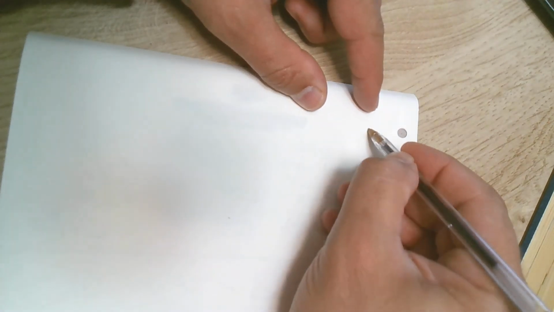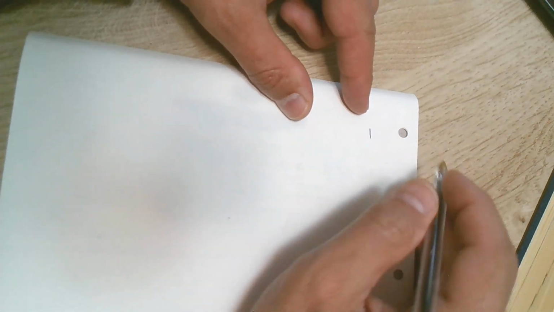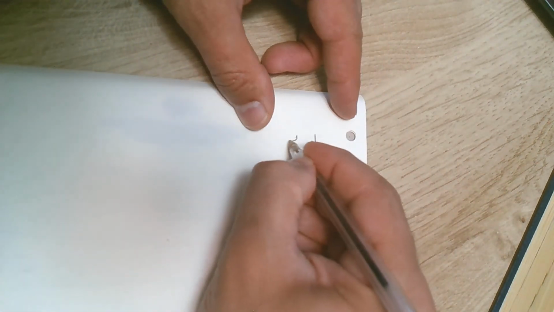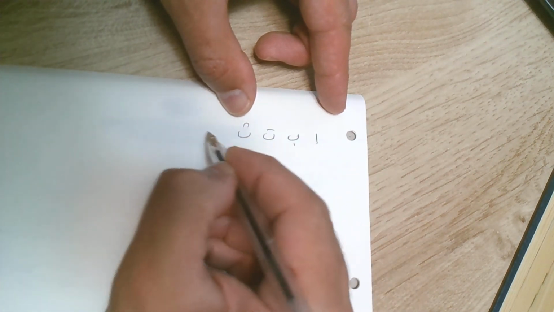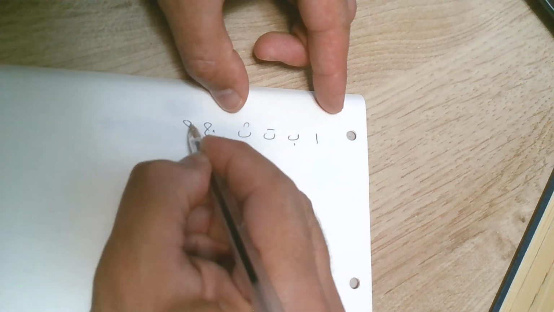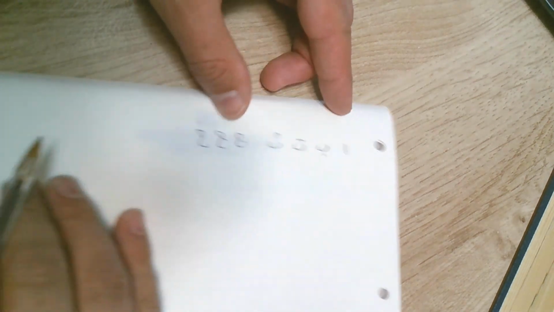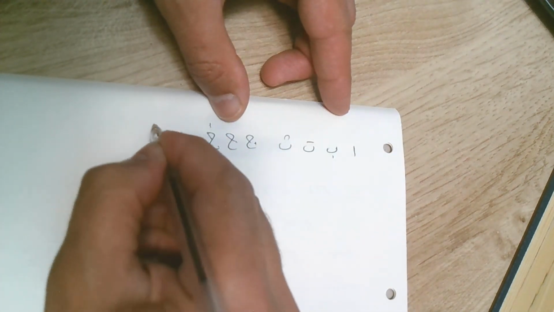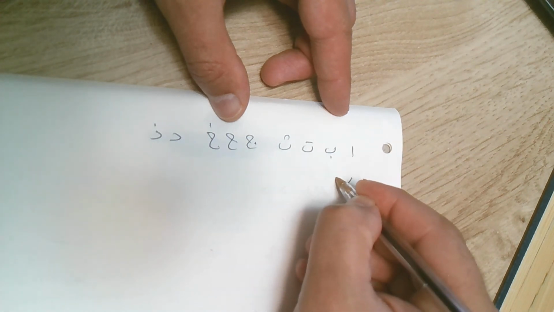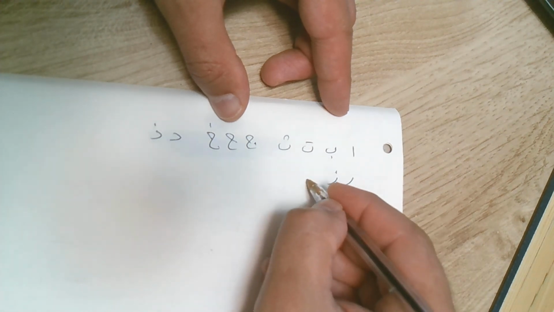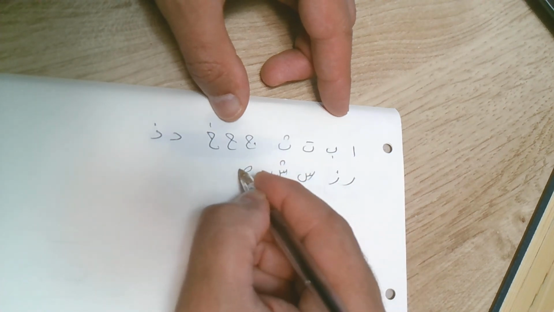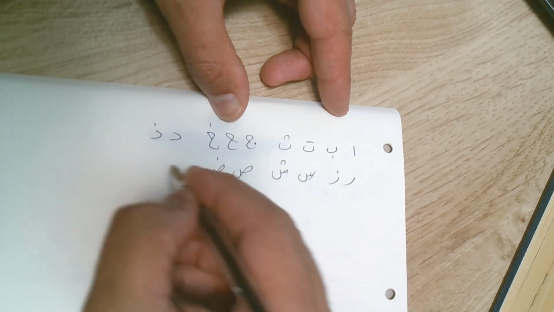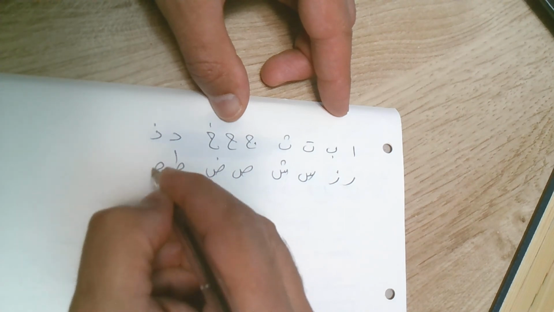We have now Alif, Ba, Ta, Tha, Jim, Ha, Kha, Dal, Dhal, Ra, Zay, Sin, Sheen, Sad, Dad, Tah, Dhah.